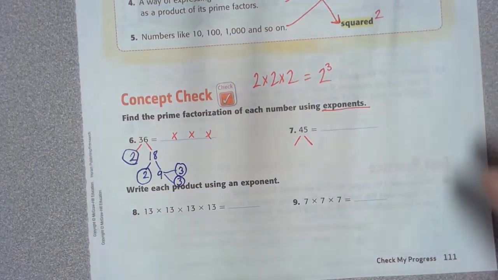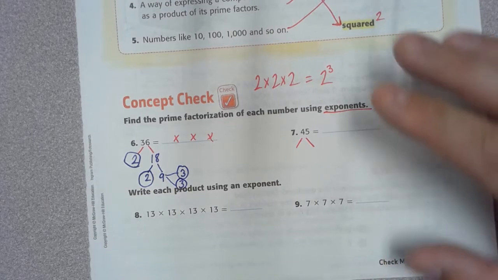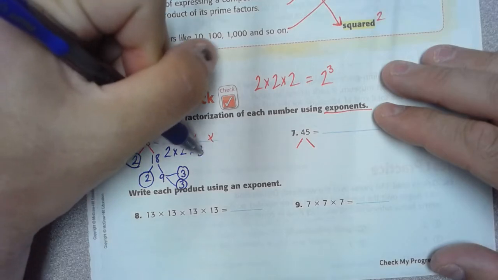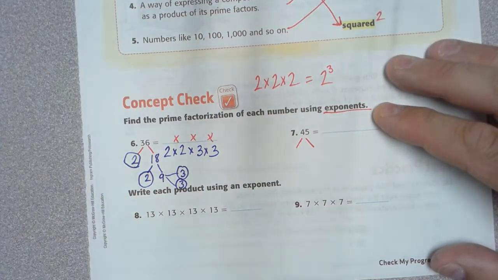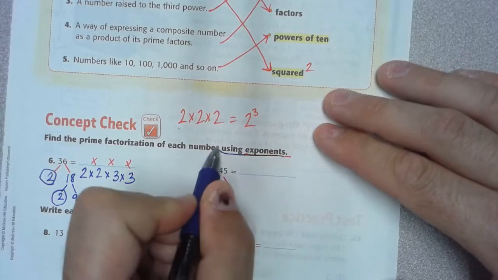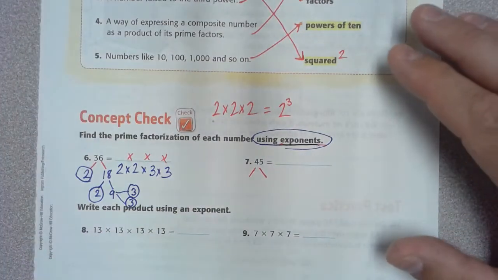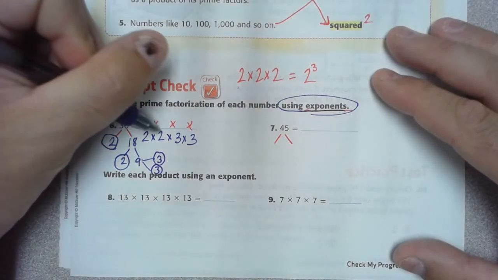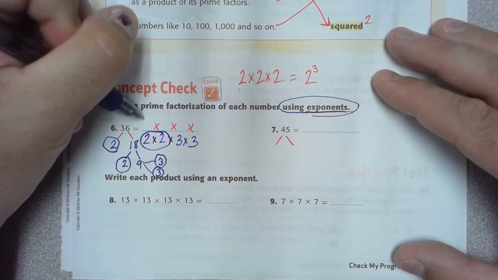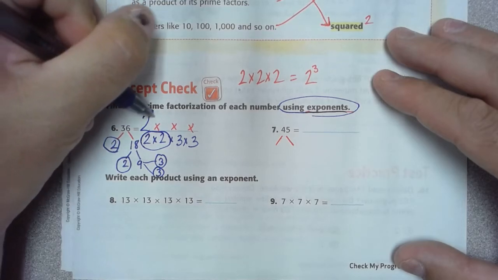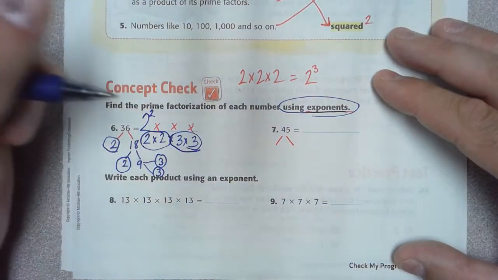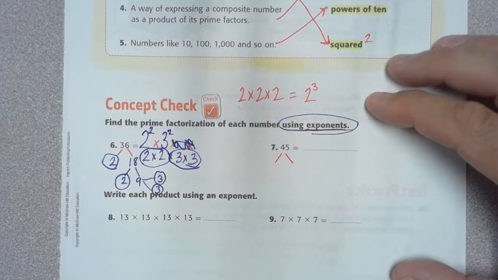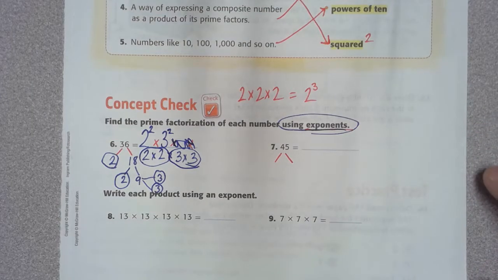So now we have these numbers. A lot of you understood that you do 2 times 2 times 3 times 3. But then it asks you here to use exponents, and that's kind of where it threw some of you off because we only really spent one lesson on that. So you take, how many 2's are there here? So you take 2 to the power of 2 times, how many 3's are there? So 2. So your answer is 2 squared times 3 squared for that one.